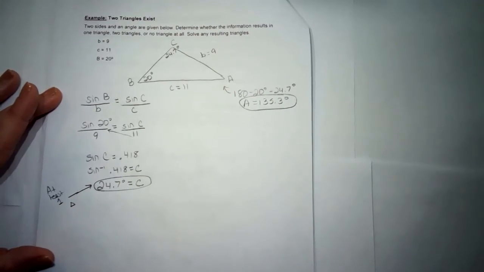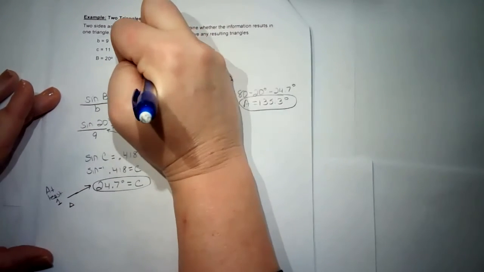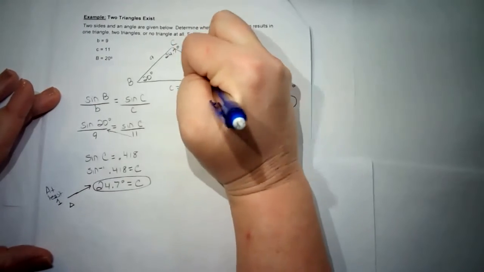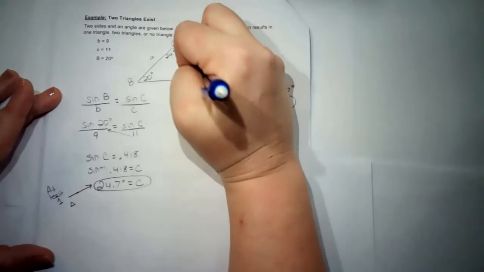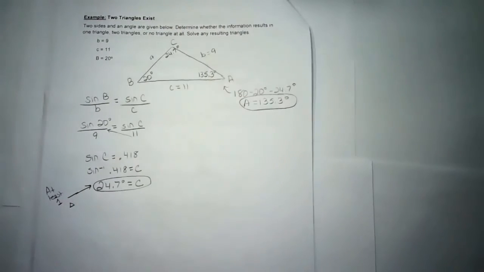Here's angle C. The only thing left to find then is what? Side A. The only way we're going to find side A is to do another law of sines. Does everybody see that? If I'm solving for a side, who's going to be on top? The sides, right?